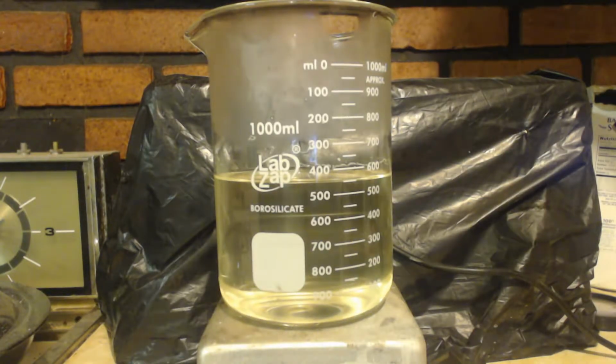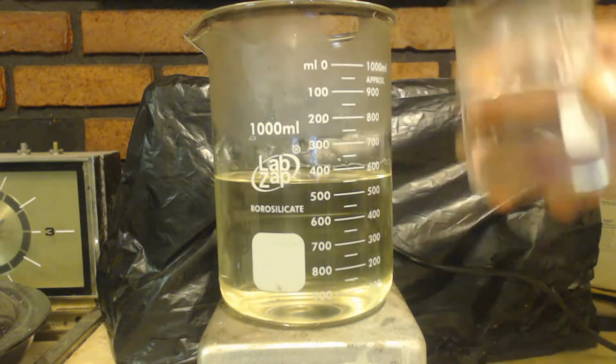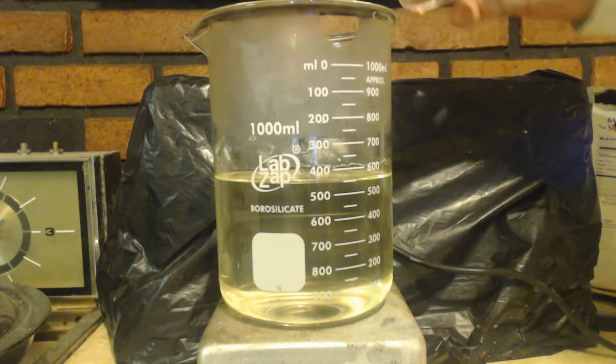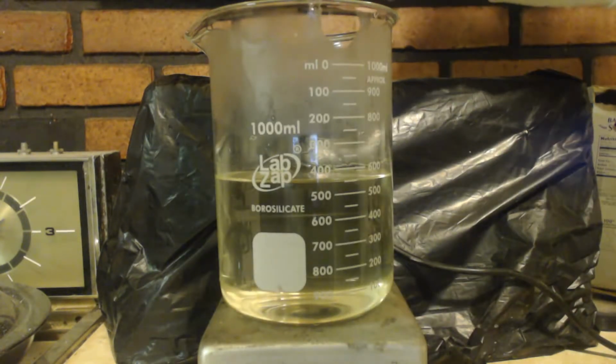I just woke up, got this stuff out of the refrigerator. I'll pour this 100 milliliters of HCl into the sodium benzoate, and we're going to make sodium chloride and benzoic acid. Now the sodium chloride is soluble, but you'll see when I pour it in, it'll precip.